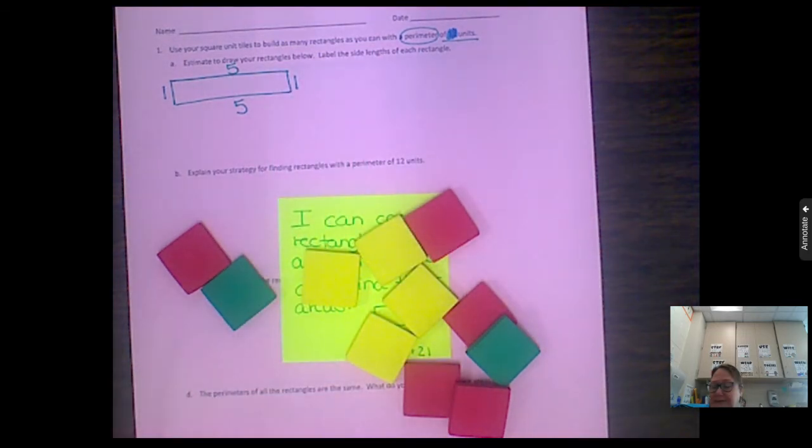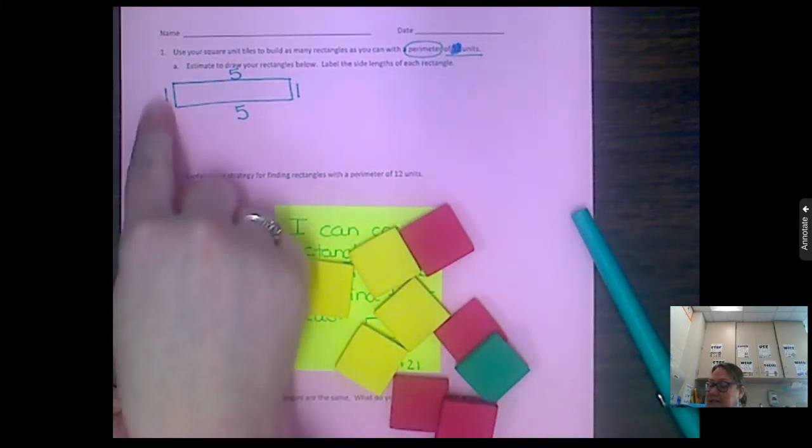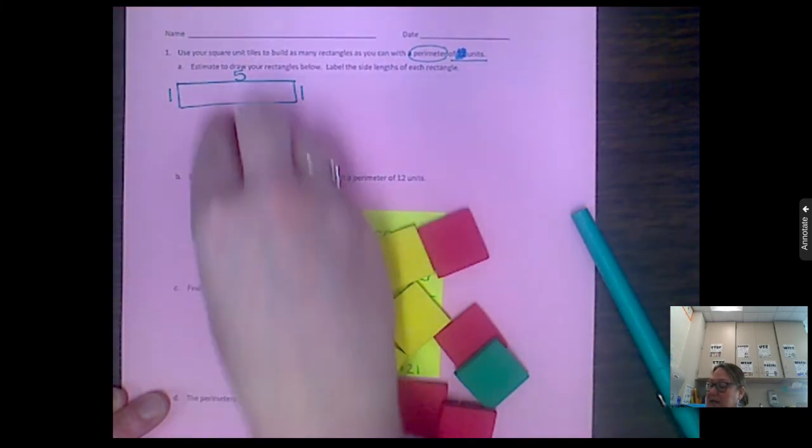Let's try another one. Let's use our tiles. This time, here we had side lengths of 1. So now let's do side lengths of 2.